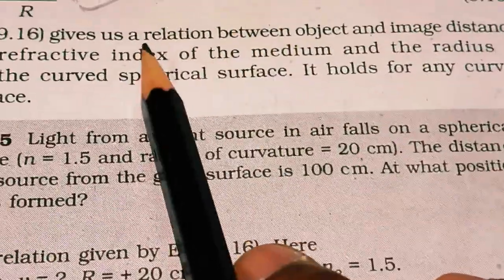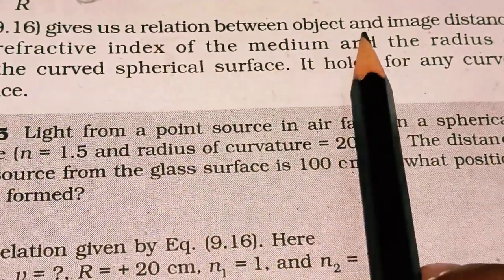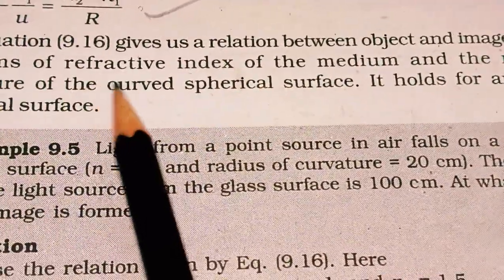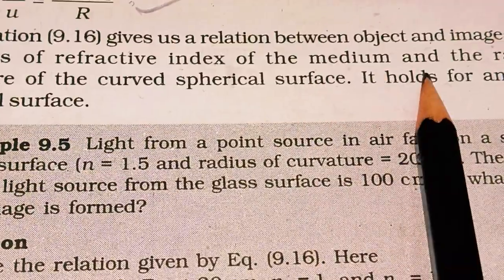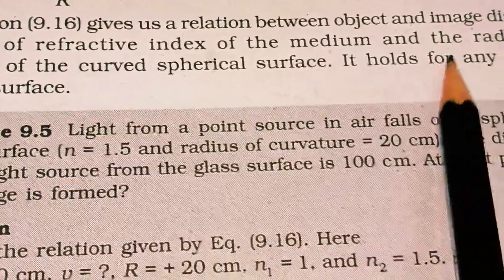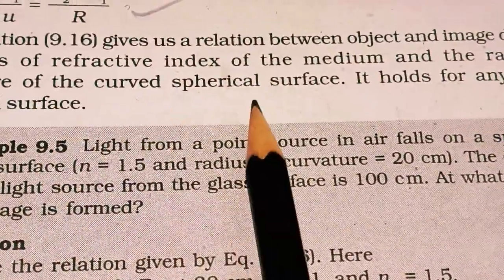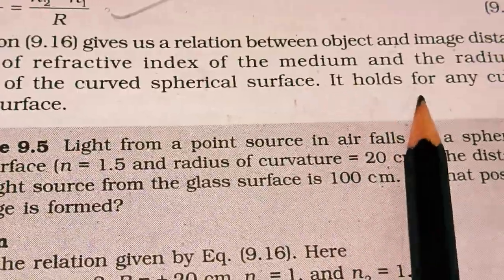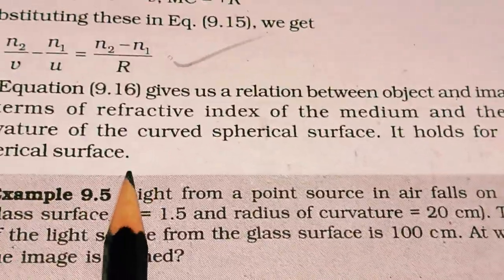This equation gives a relation between object and image distance in terms of the refractive indices of the media and the radius of curvature of the curved spherical surface. It holds for any curved spherical surface.